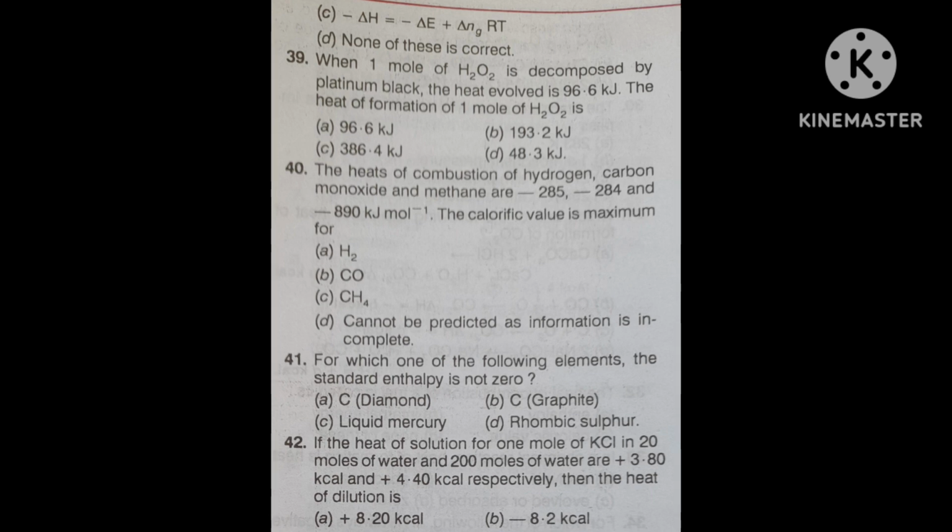Its correct answer is H2, meaning the calorific value is maximum for H2, hydrogen gas. How? Now I am telling you.